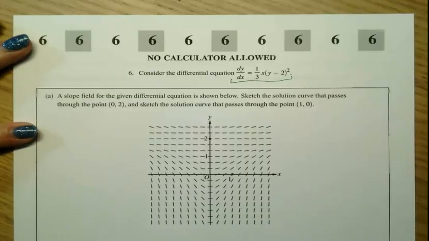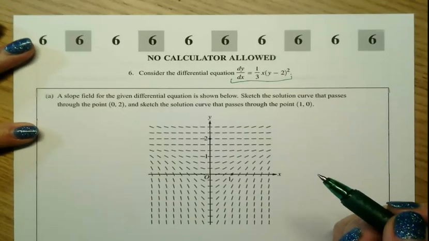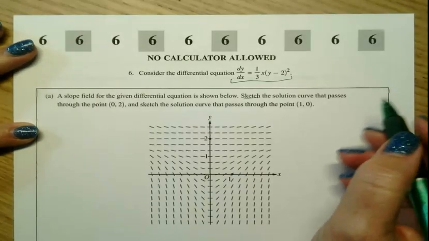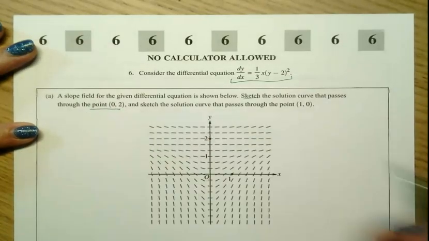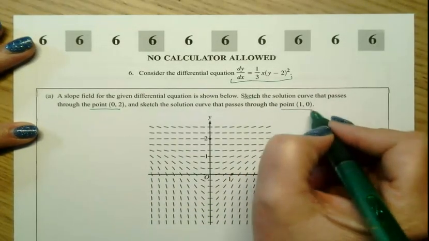So we move on to part A of the differential equations where the slope field is. And it says a slope field for a given differential equation is shown below. Sketch the particular solution curve that goes through the point 0, 2, and then sketch a second solution that passes through the point 1, 0.